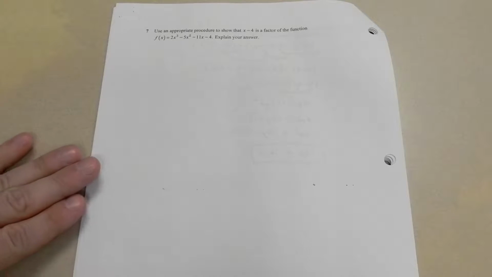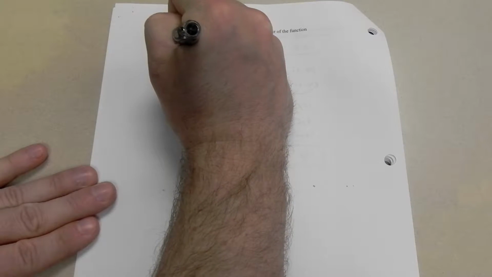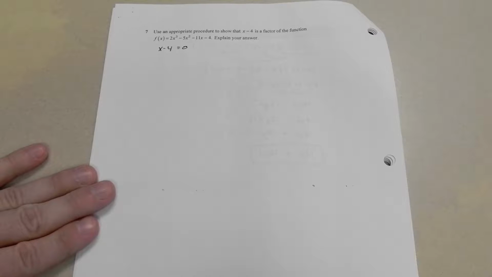Number 7. Use an appropriate procedure to show that x minus 4 is a factor of the function f of x equals 2x cubed minus 5x squared minus 11x minus 4. If all we're trying to do is prove or show that x minus 4 is a factor of the larger polynomial, I'm going to use the remainder theorem. I'm going to take x minus 4, set it equal to 0, and solve.